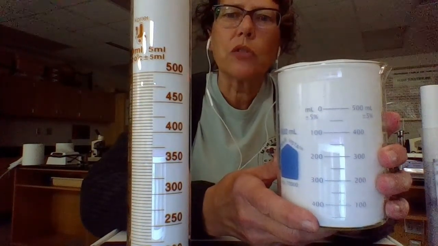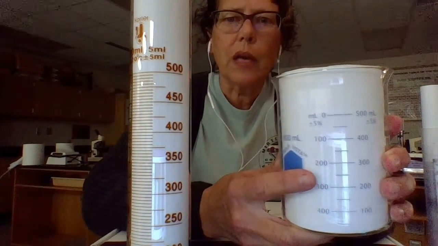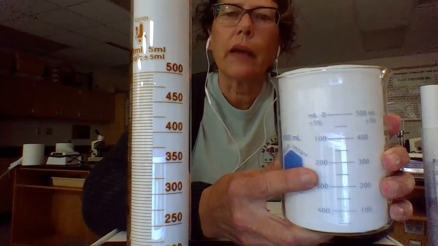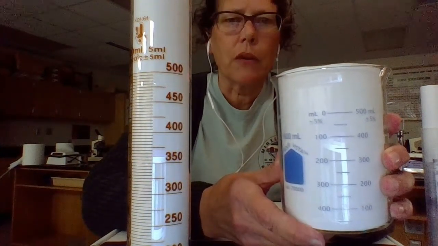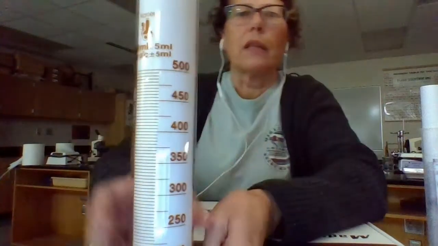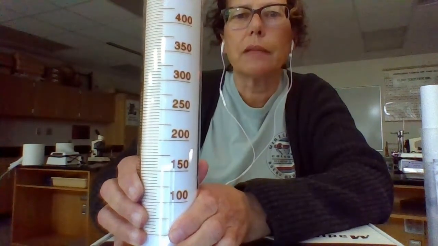If you were trying to measure 235 milliliters, you'd have a hard time estimating where that is between 200 and the middle line between 200 and 300. But if you were going to measure 235 milliliters on this one, you could find the line that actually represents it.